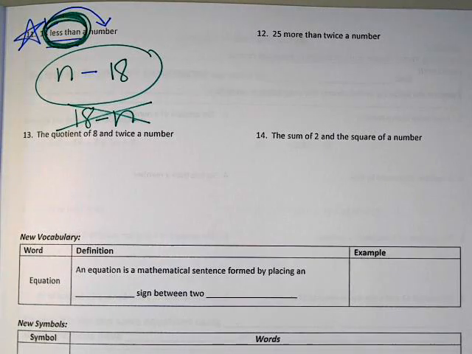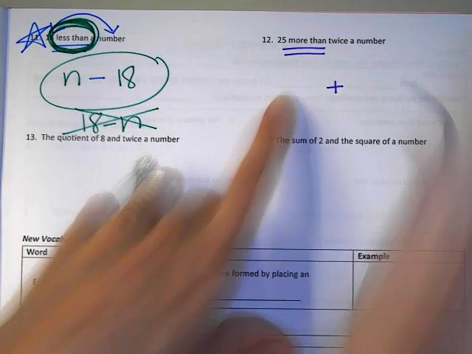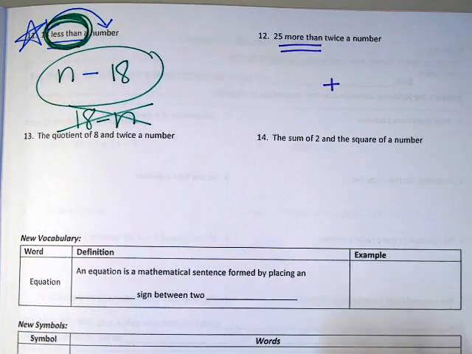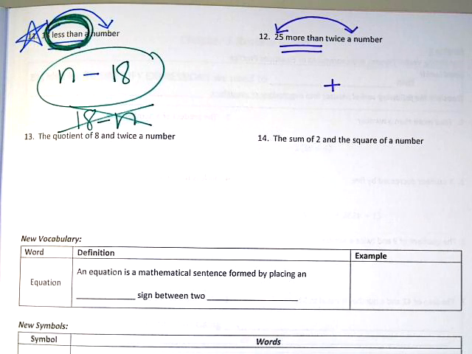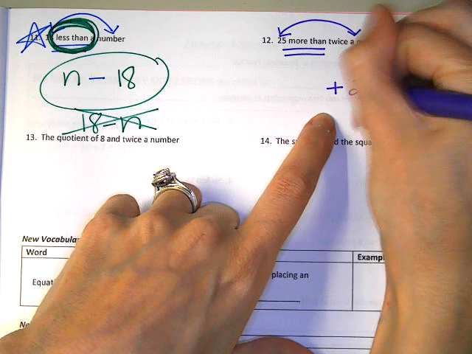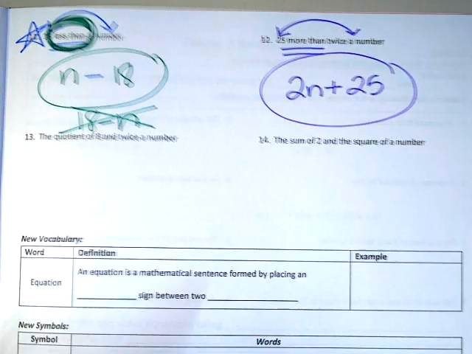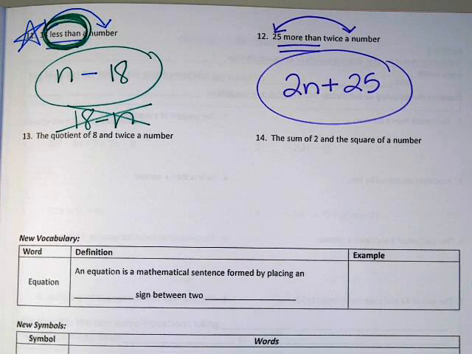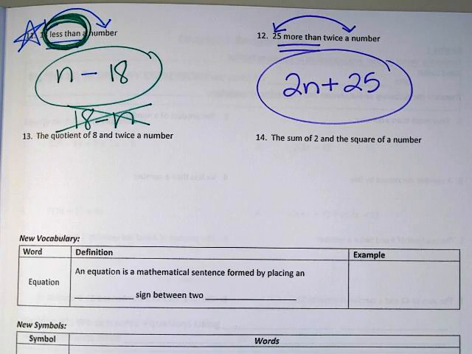All right, 12. 25 more than twice a number. Okay, so more than means plus. And then actually, when it's adding, the order doesn't matter. But whenever it's more than, I actually like to switch the order again, but you don't have to. So you're taking 25 more than twice a number, 2n. But again, when it's adding, the order doesn't matter. But when subtracting, the order does matter. Okay, you guys are doing great.